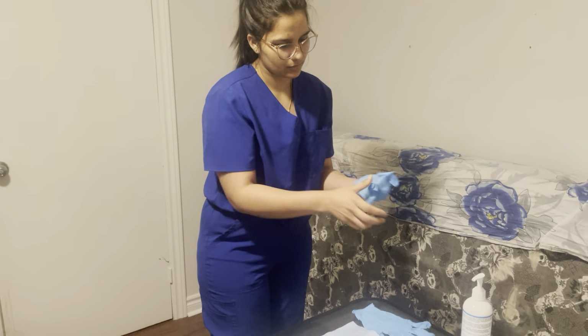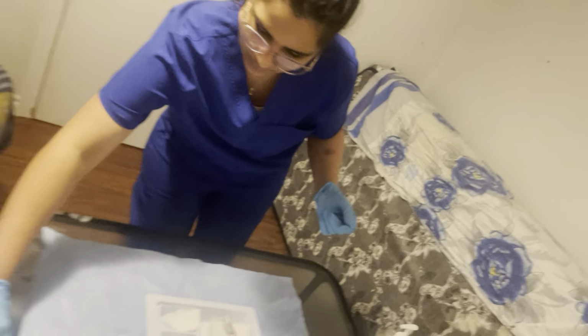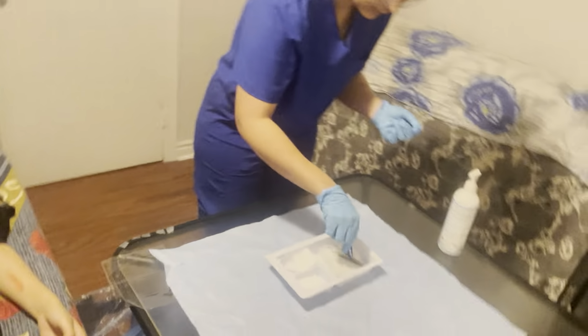So now we are going to clean the wound. We're picking this forceps with it.